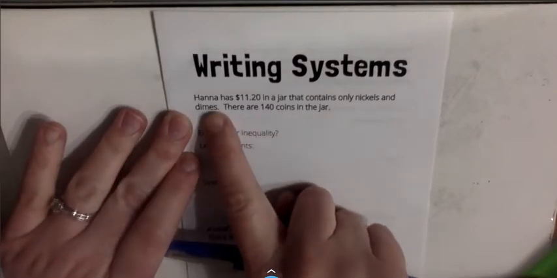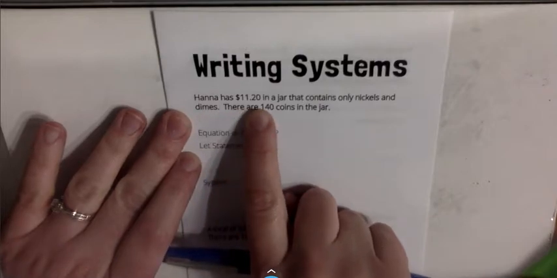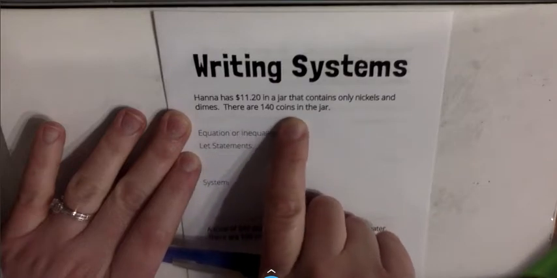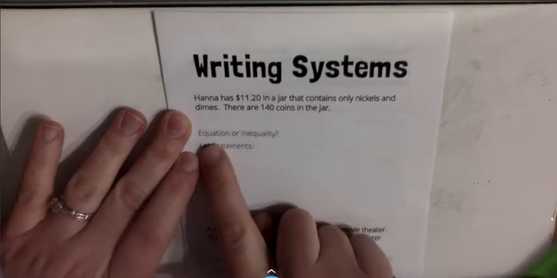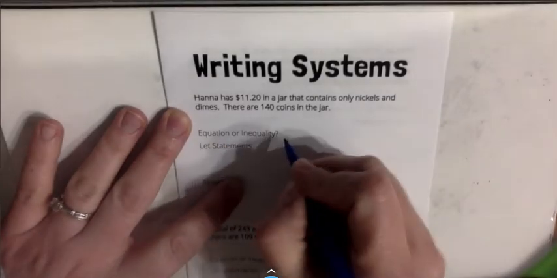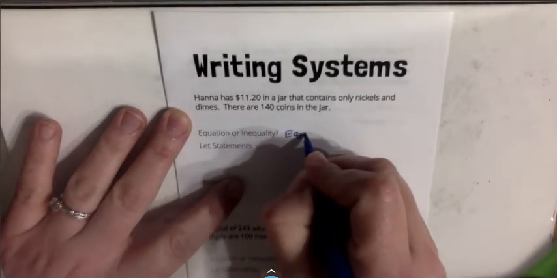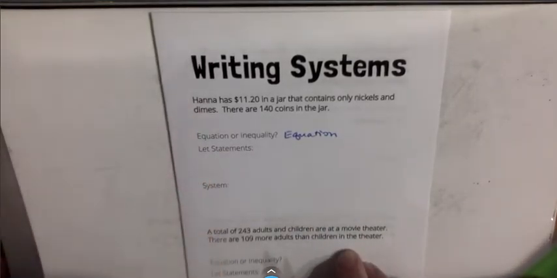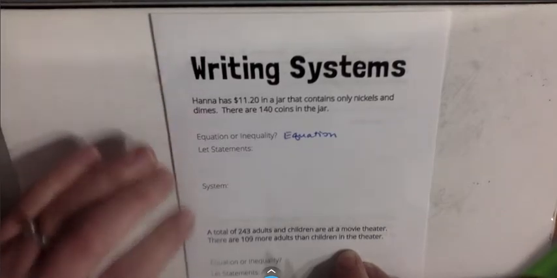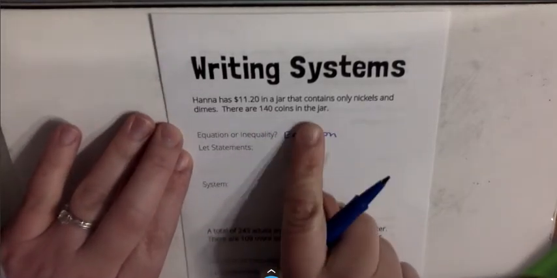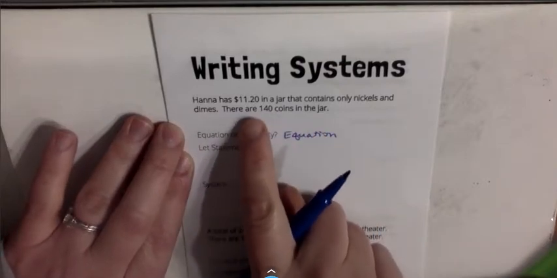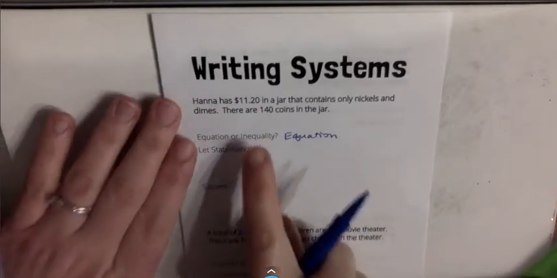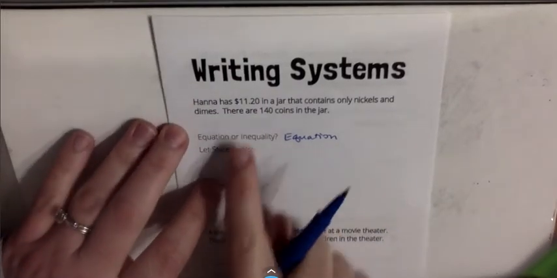So we have Hannah. She has $11.20 in a jar that contains only nickels and dimes. There are 140 coins in the jar. So is this going to be an equation or an inequality? This is going to be an equation. First off, it's because we don't see any of those less than or greater than or at least statements. Instead, we just see very finalized statements with words like are and has, where we'd have equal signs.